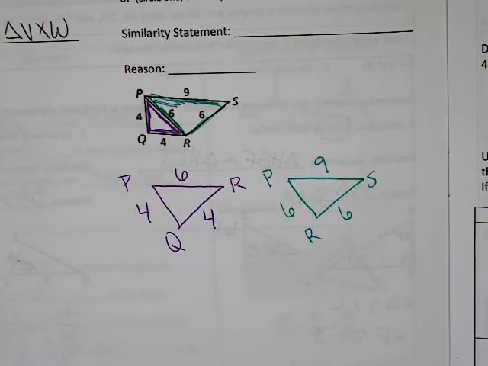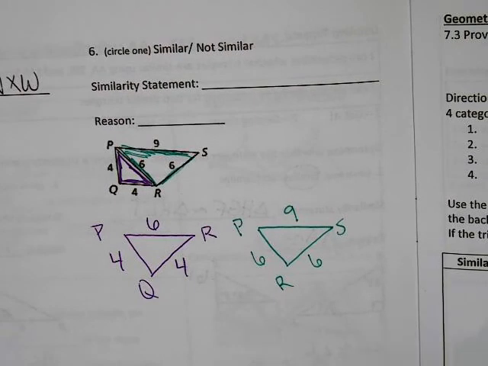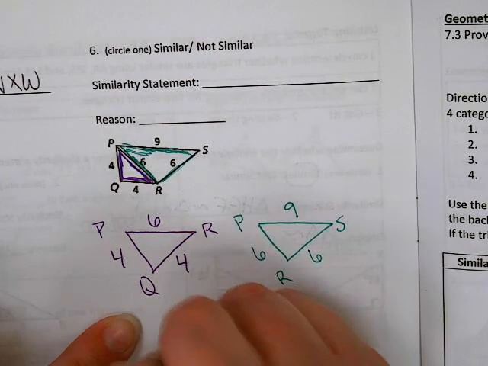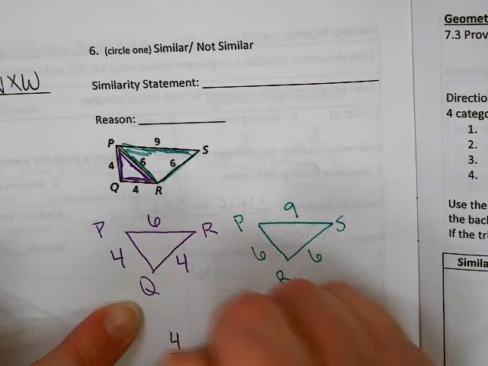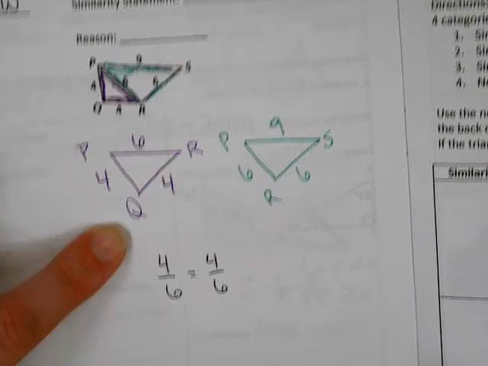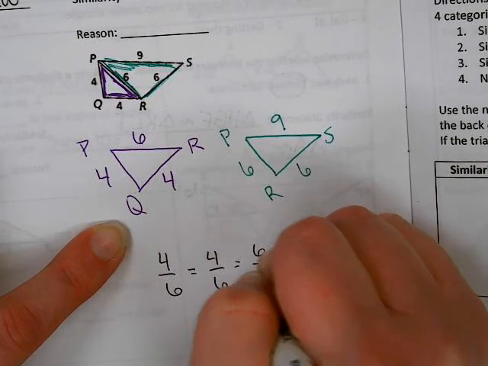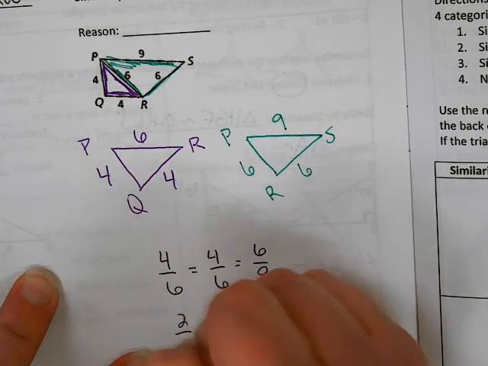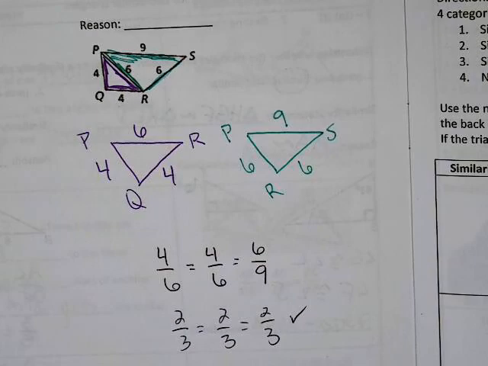So we're not given any angles here. We're going to have to check all of the sides. Our only option is going to potentially be side, side, side, or they're not similar. So I would probably start with PQ and PR because it's 4 to 6. And then look, Q to R, R to S is also 4 to 6. So we know those are the same for sure. And then look at the two bases of your isosceles triangles. It's 6 to 9. And then we can check, and all of those simplify down to 2/3, which means all of the sides are proportional.